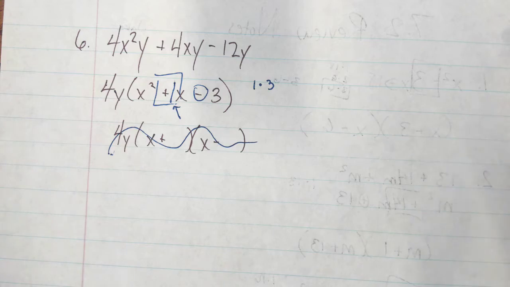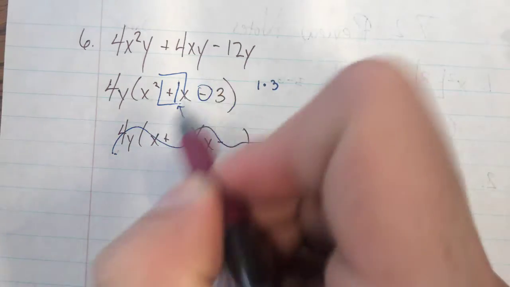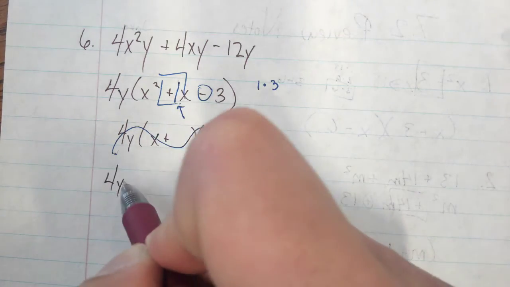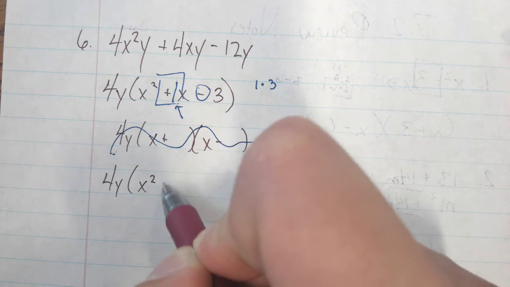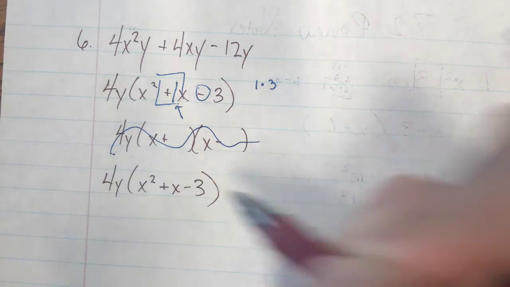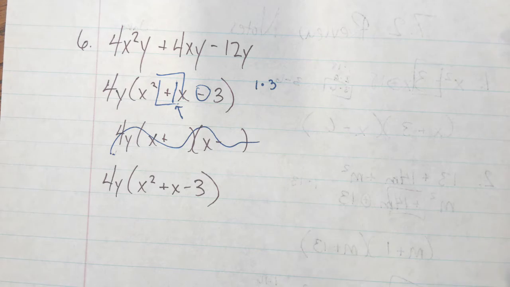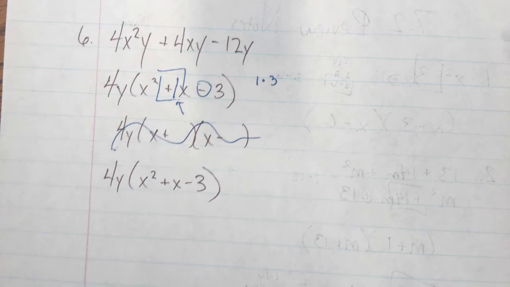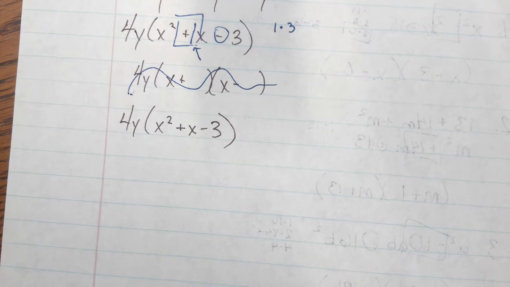I'm just going to rewrite it to make it look a little bit neater because I drew some stuff on it. 4y times x squared plus x minus 3. That's our final answer on that one. I didn't factor any further. Sad. Let's try another one that will maybe hopefully factor further.